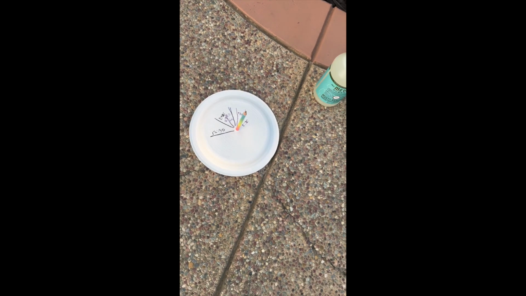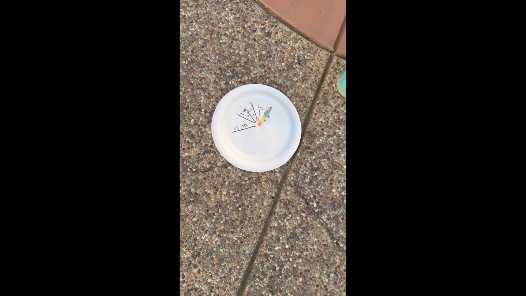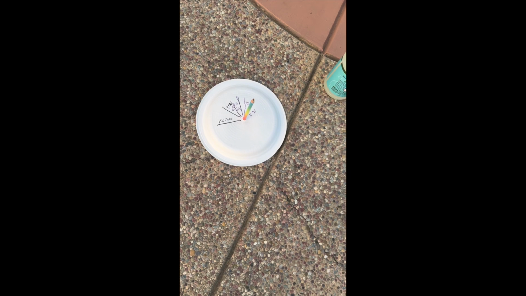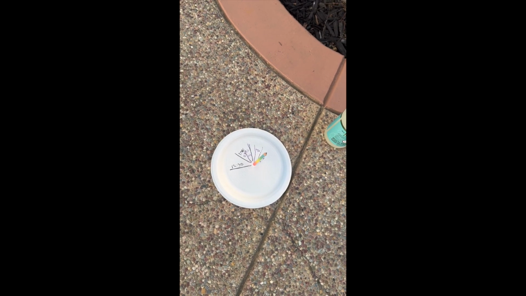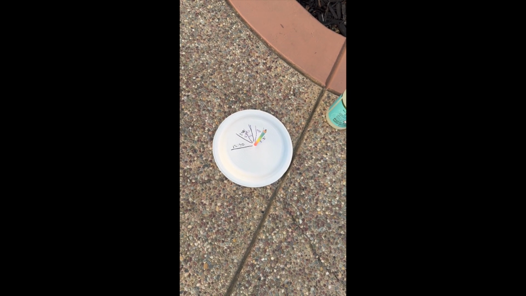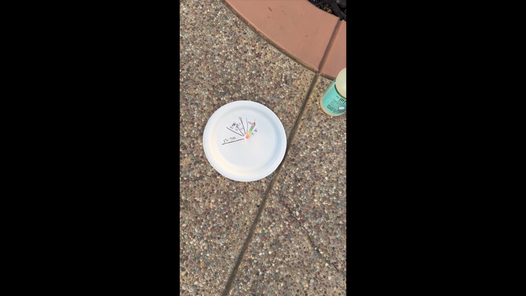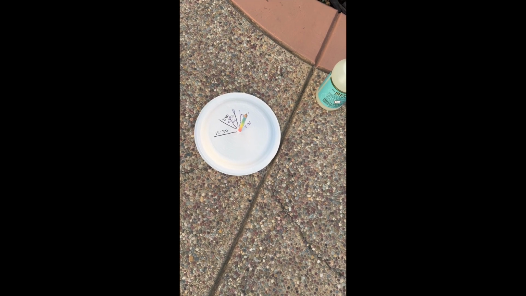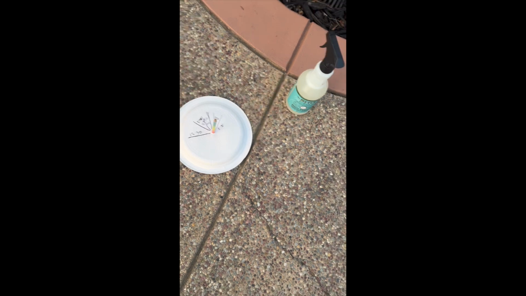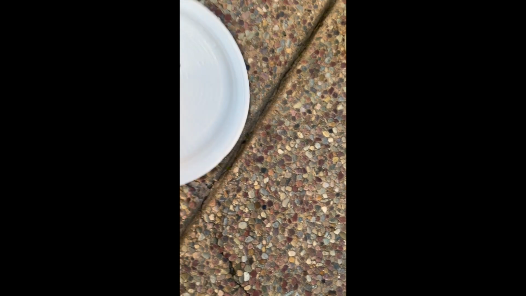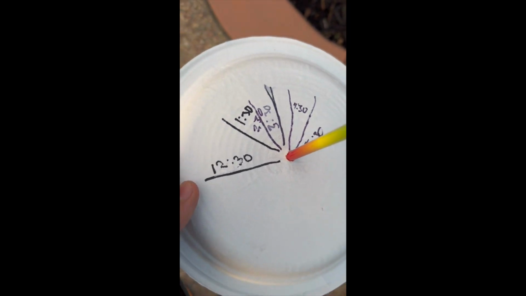So here we have the finished product of our homemade sundial. I did have to move it because the sun was setting and I put it in the wrong spot, but I made sure with a compass and rulers and whatever to ensure that it was still the same angle, so that we still got the same readings and the same times. So this is what I ended up with.